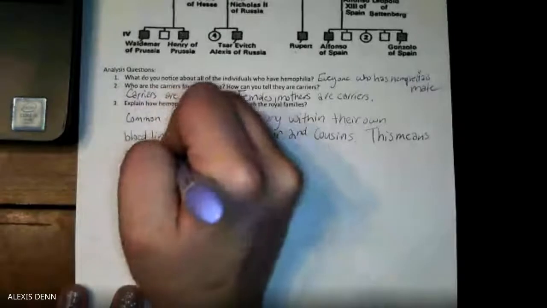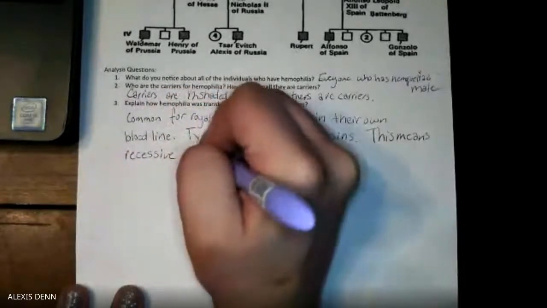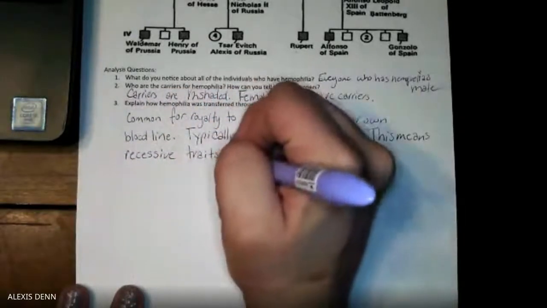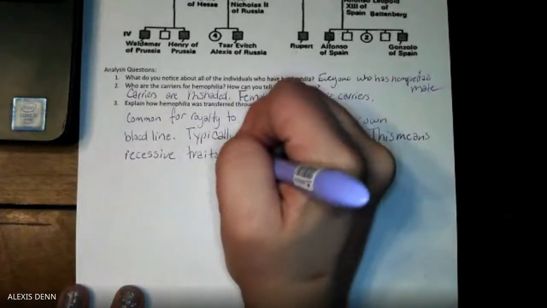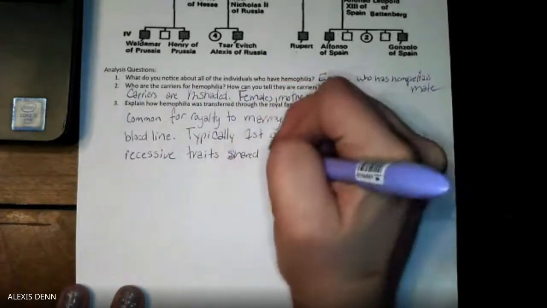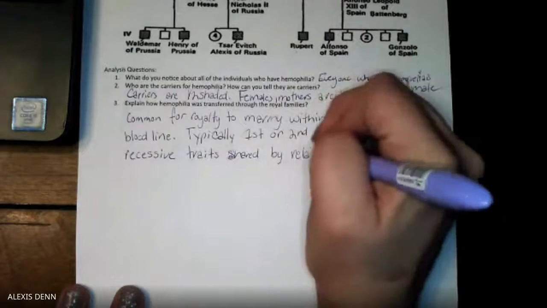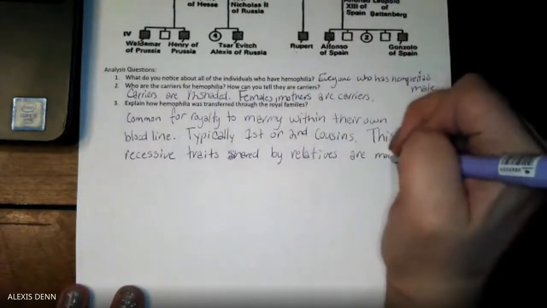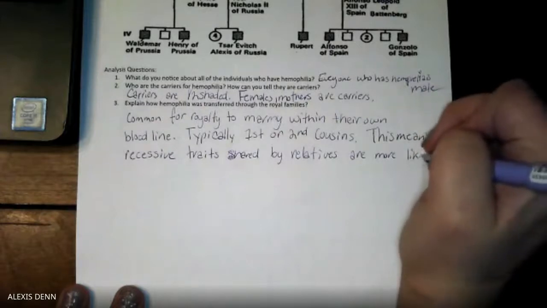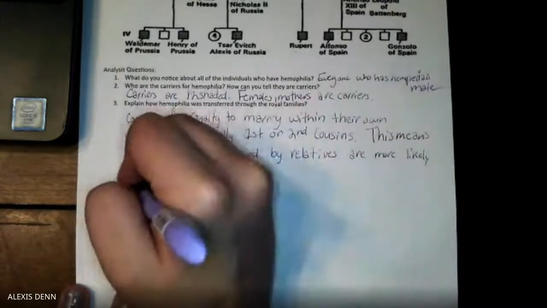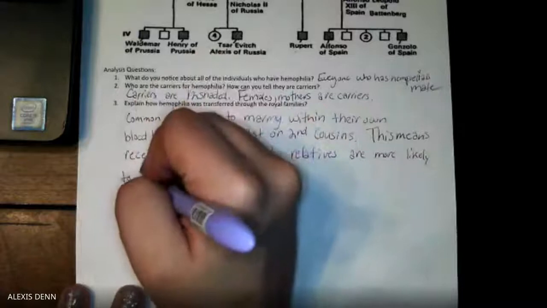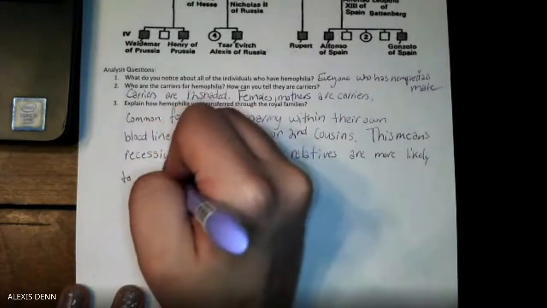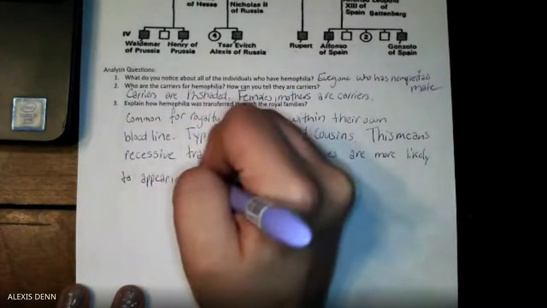recessive traits shared by relatives are more likely to appear in offspring.